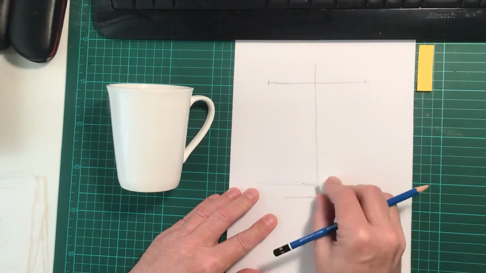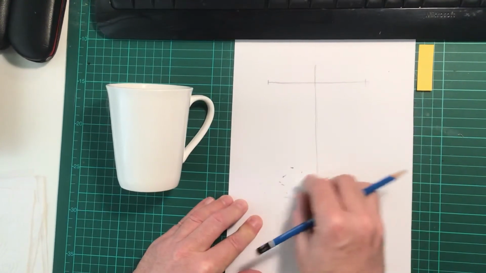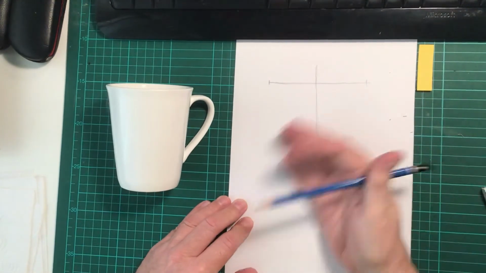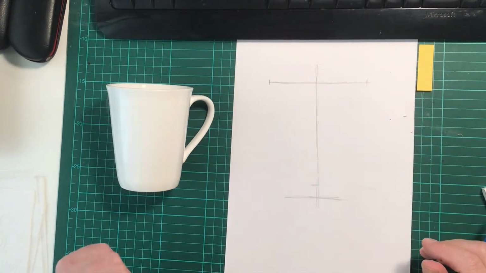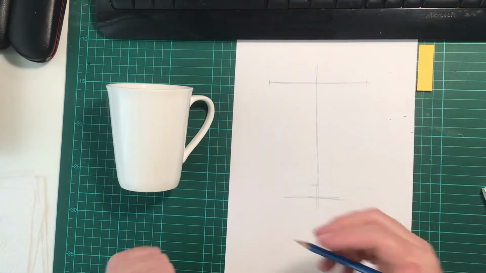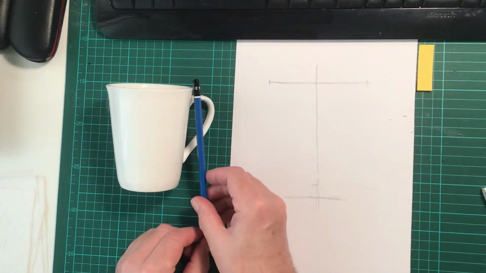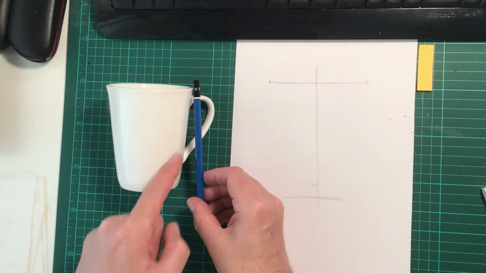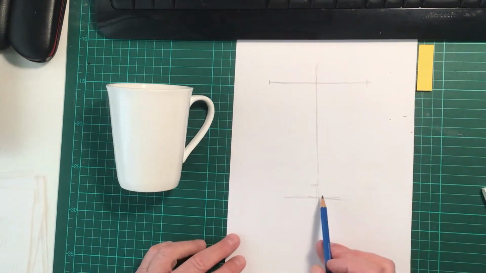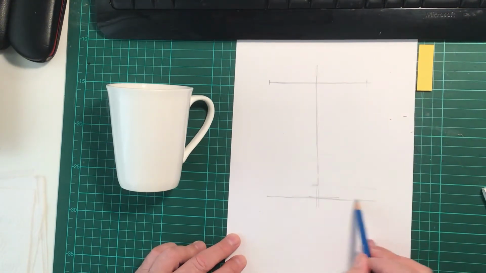So again, as you can see, I've drawn quite lightly because I can erase easily. The temptation, when you start to get a little bit frustrated, is to press even harder. Okay, so I'm just going to put my pencil down the side of that. I'm looking at the kind of angle I've got. So anyway, what I'm going to do now is create my box to put the mug in.